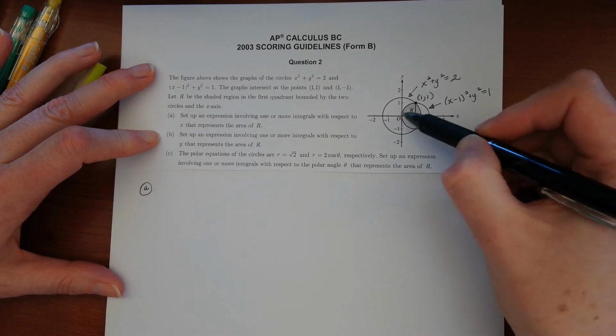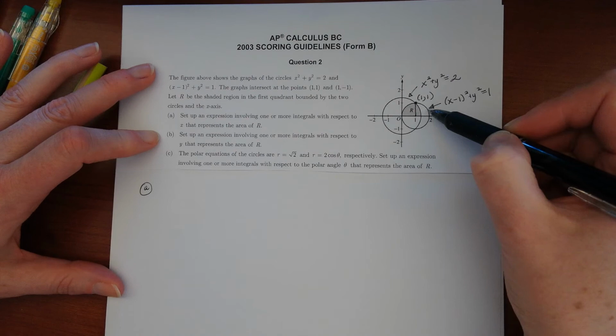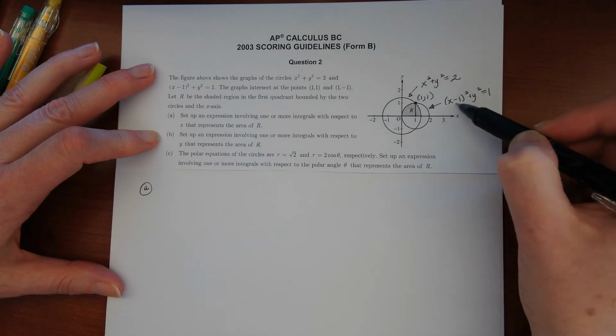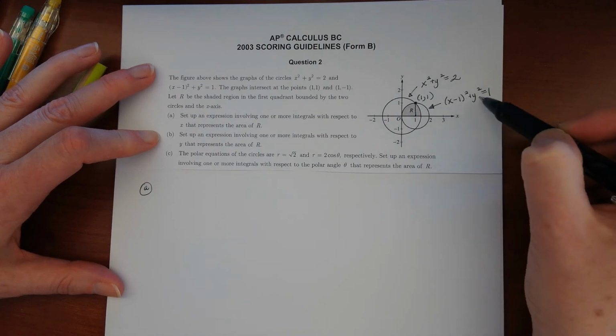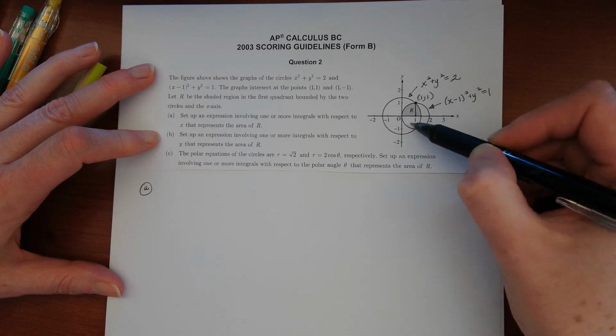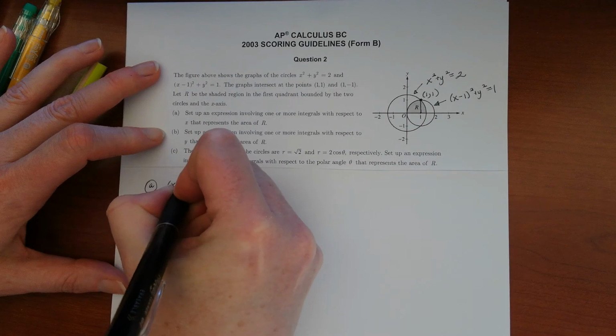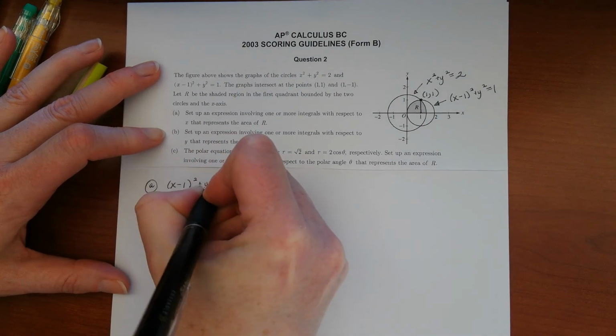So for starters, let's get a function rule for the top half of this smaller circle. So that would mean that I would isolate y here, and then when I square root, I'm going to purposely choose the positive version so I get the upper half as opposed to the bottom half of the circle. So let me get started there. So (x minus 1) squared plus y squared equals 1.